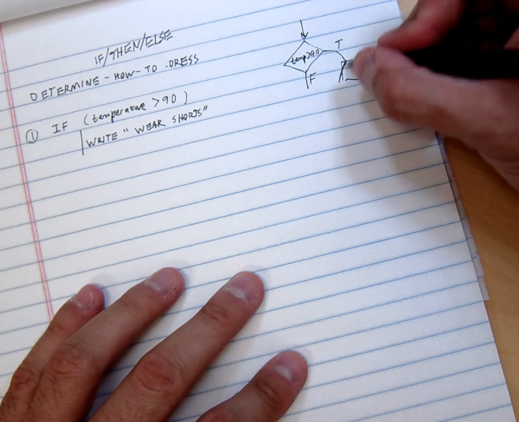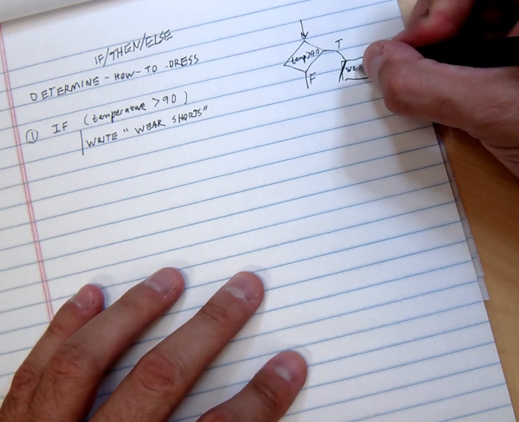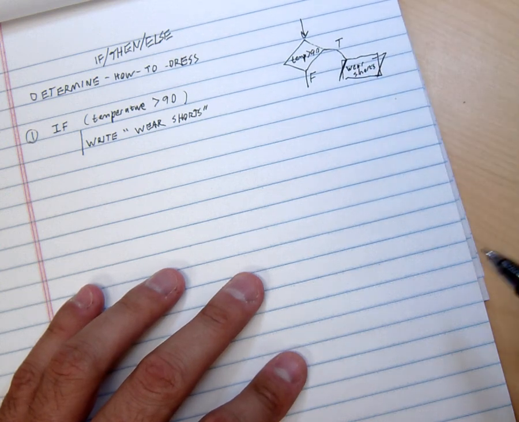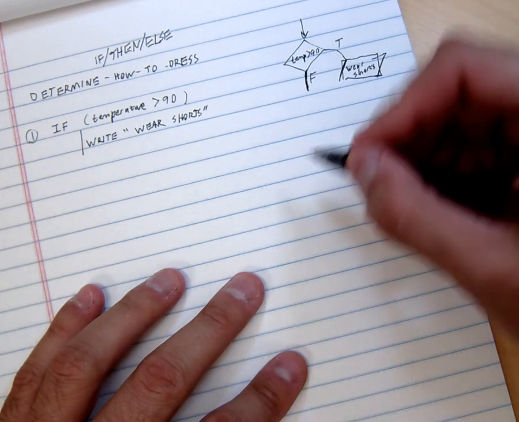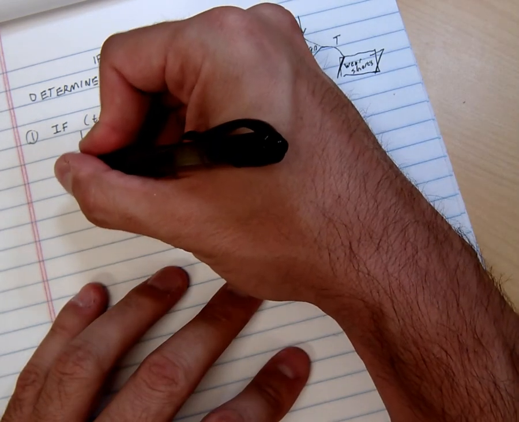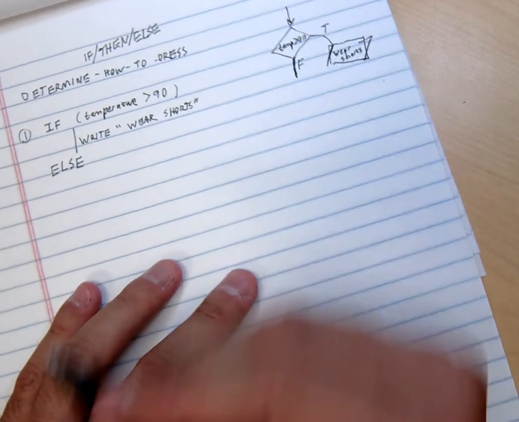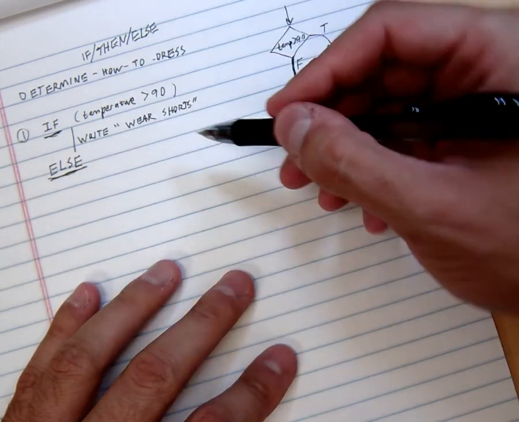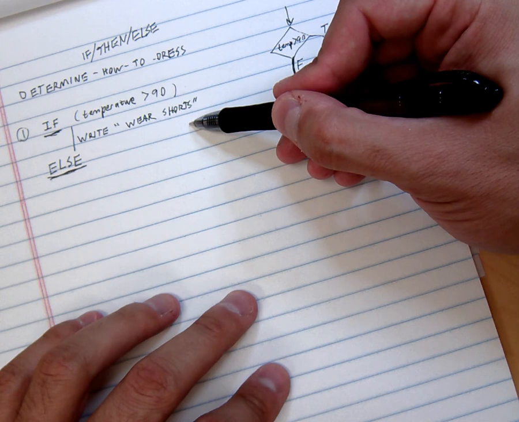For output in a flowchart, sometimes you make these things diagonal, and then you would just say wear shorts. Right? Now, if temperature is not greater than 90, then you come down here and you execute the else block. So this if and this else are both part of the same selection construct.